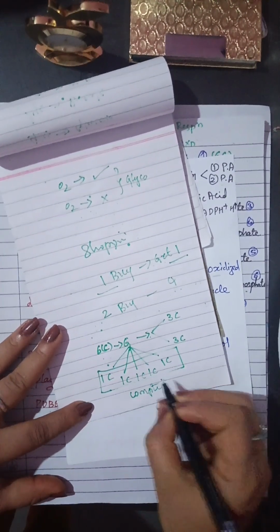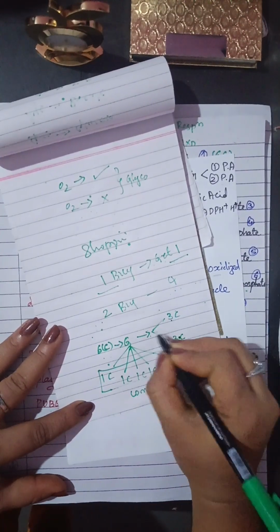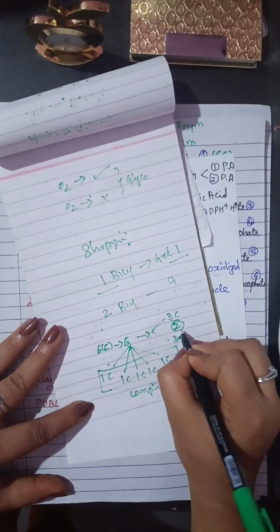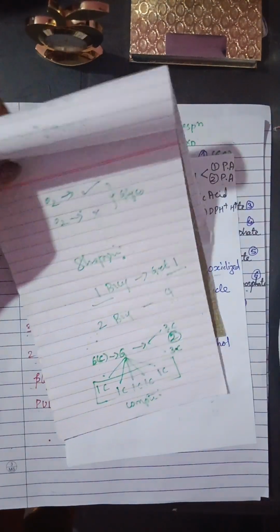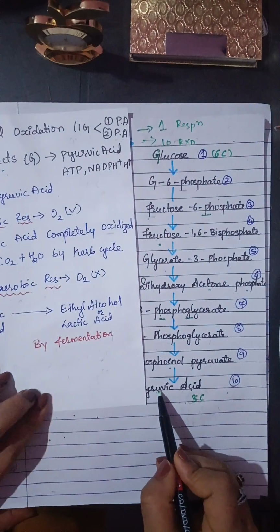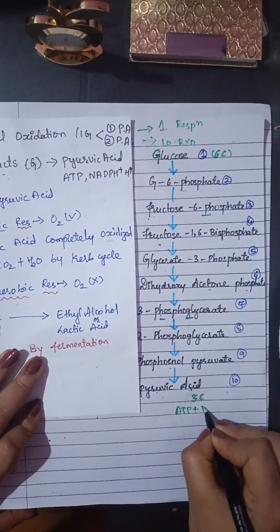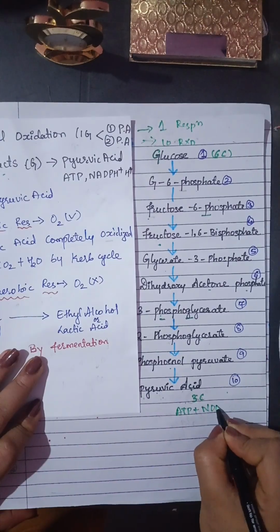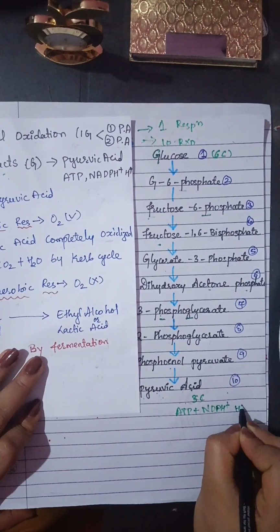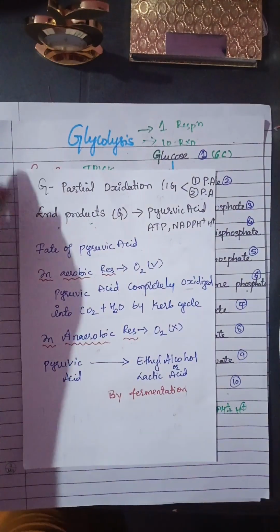But here it's not occurring like that. Partial oxidation is occurring. It is only dividing into 2 molecules. That's why we call it partial oxidation. And what are the end products we saw here? Pyruvic acid along with ATP plus NADH plus H plus are the end products of glycolysis.